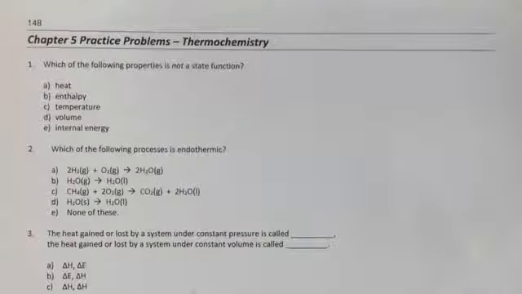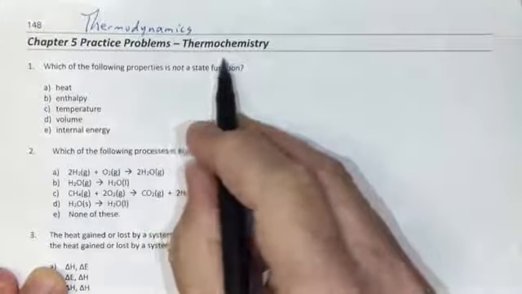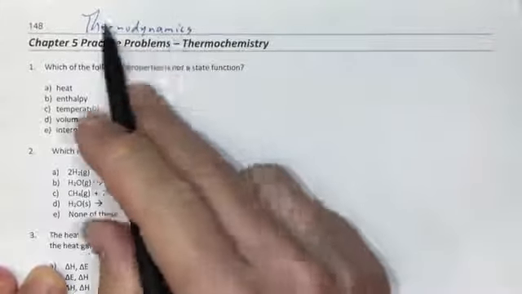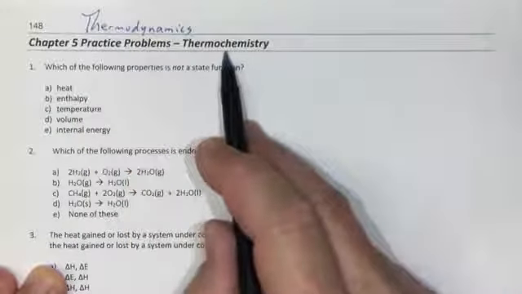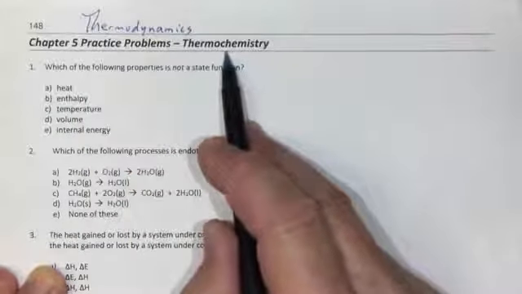Chapter 5 focuses on thermochemistry, which is a subset of thermodynamics. We will have another chapter later in the semester that focuses specifically on chemical thermodynamics. But this chapter, thermochemistry, is a subset of thermodynamics. Thermodynamics is the study of energy and its transformations. Thermochemistry focuses on heat flow in chemical reactions.